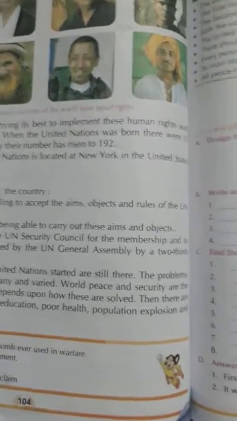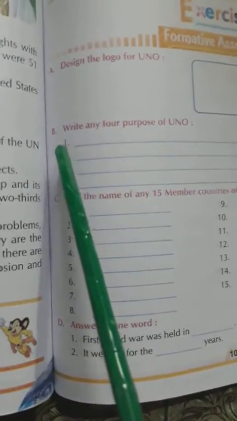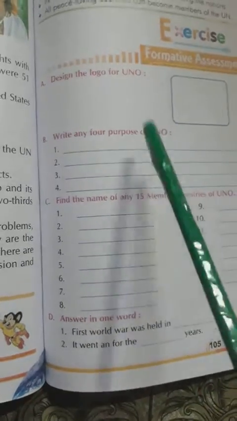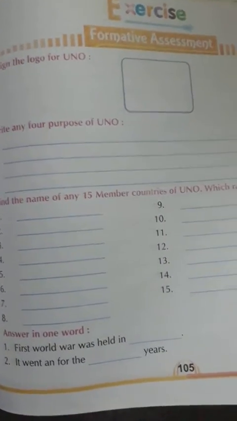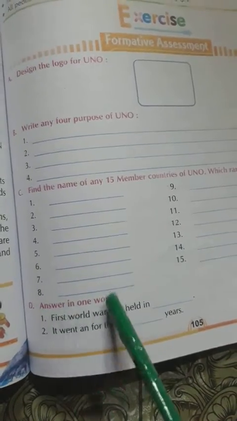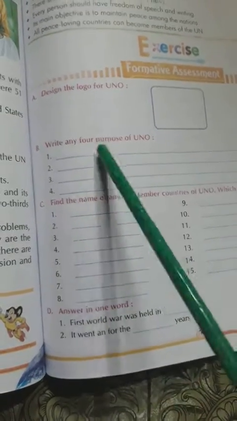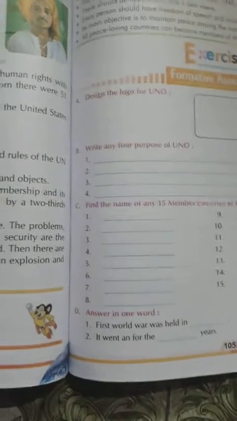Now I want to give you homework. Come to exercise number B: four purposes of UNO. Any four purposes you can write, okay? And exercise C: with the help of the net, use a mobile phone and try to find the names of 15 member countries, any 15 member countries, okay? And also exercise number D, answer in one word. So B, C and D will be your homework, okay?